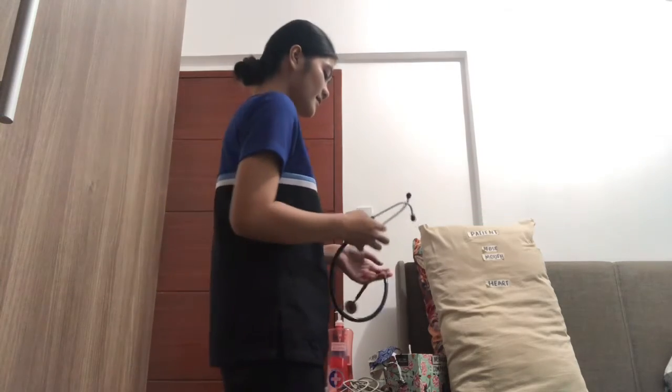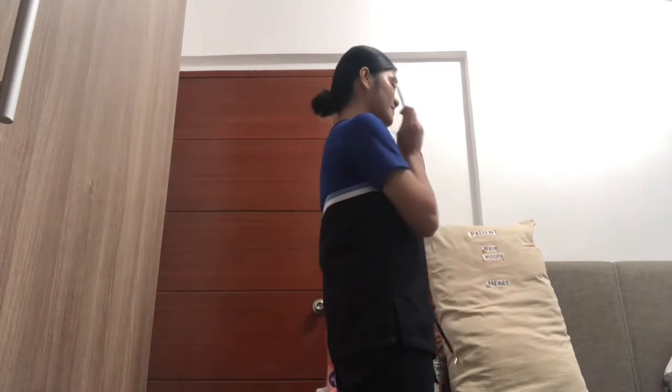By checking the heart rate, this is to be able to identify if the medication affects the patient, because as we all know, bronchodilators may cause tachycardia, palpitation, dizziness, nausea, or even nervousness.